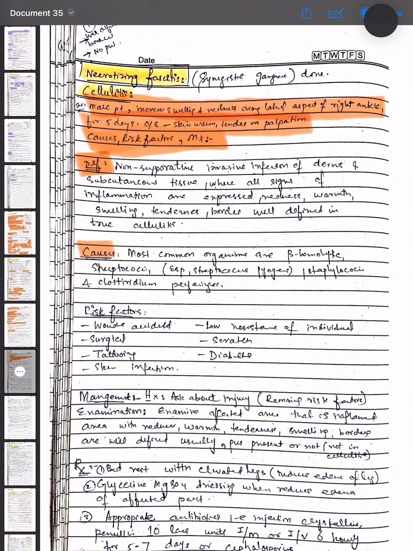Okay, what is cellulitis? It is a non-suppurative invasive infection of dermis and subcutaneous tissues where all signs of inflammation are expressed. Redness is present, warmth and swelling is present, tenderness is present, and the borders are well defined in true cellulitis. What are the causes? The causative organisms are beta hemolytic streptococci and Streptococcus pyogenes, Staphylococcus, and Clostridium perfringens.